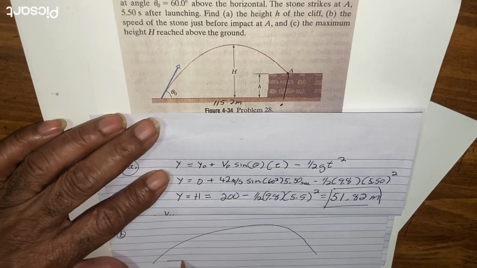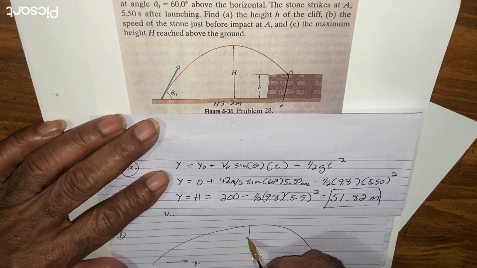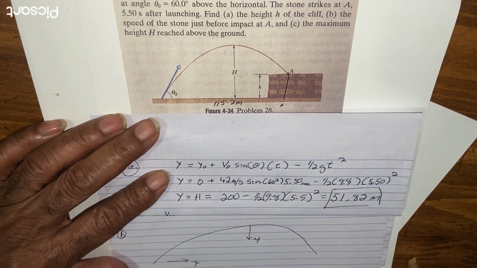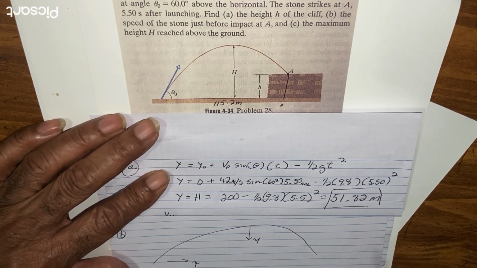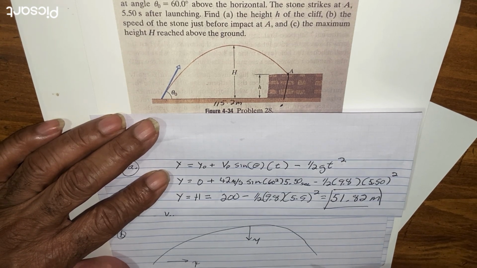The x component is independent of the y component. So since they're independent, we're going to have to use the Pythagorean theorem to figure out what the velocity is. So we're going to have a Vx component and a Vy component. Let's do the Vx first.